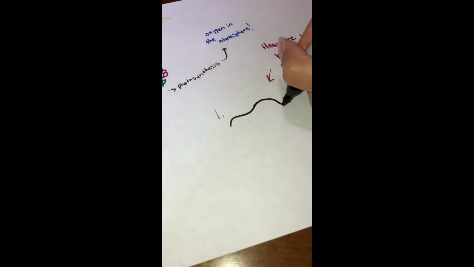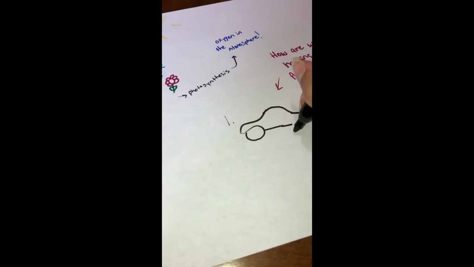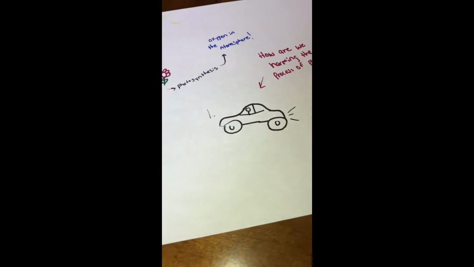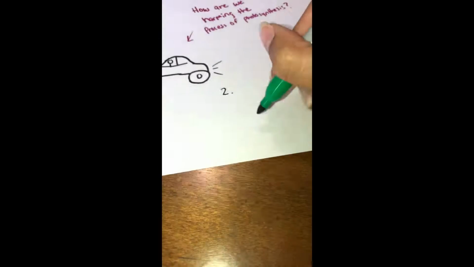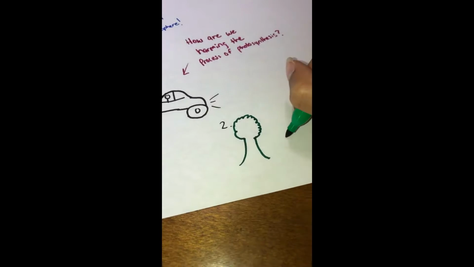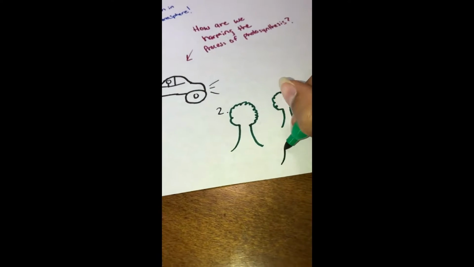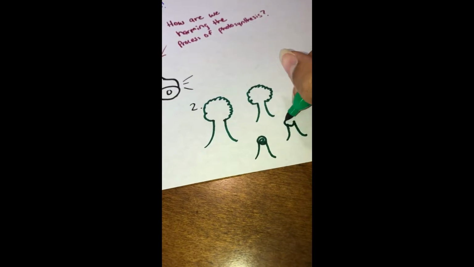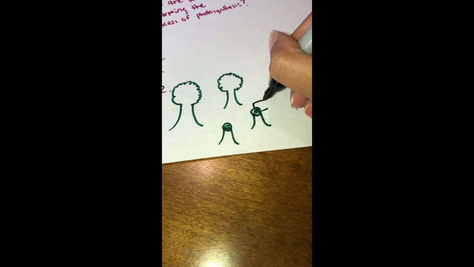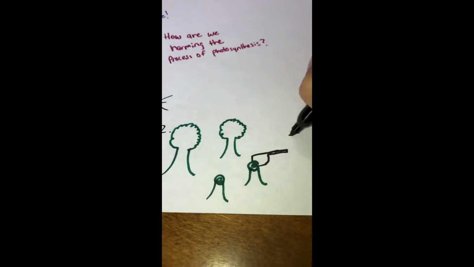Well, one of the things harming the process is burning fossil fuels. Carbon is stored in these fossil fuels, which include the gas we need to drive cars. When fossil fuels are burned, CO2 is released into the air. Deforestation, which is humans removing trees, reduces CO2 uptake. This causes less CO2 being used for photosynthesis.